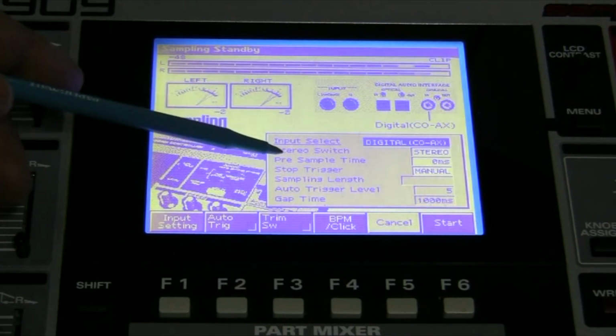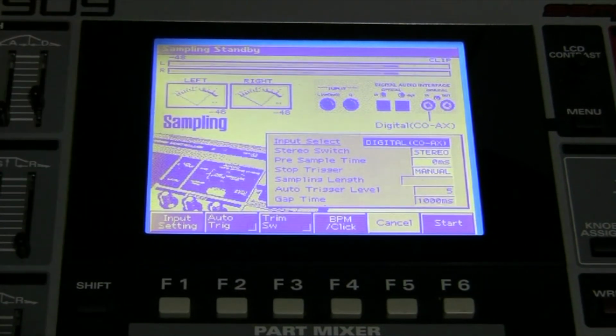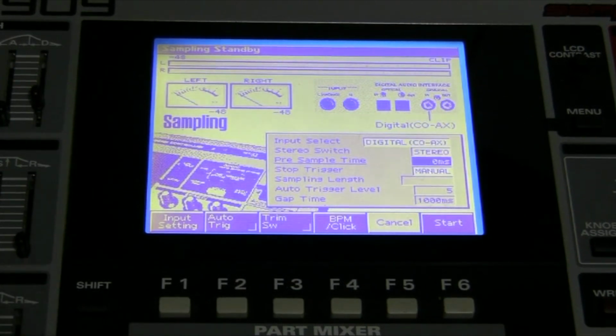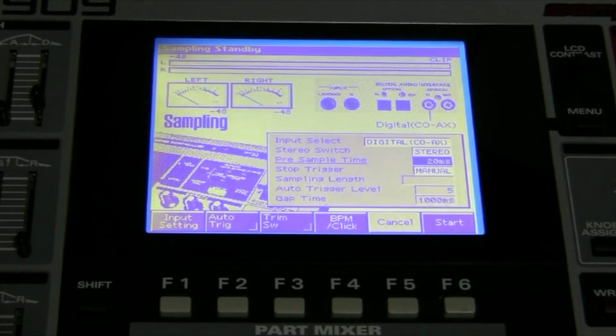So I've got no pre-sample time set up here at all, so I might as well do a little bit of that first. I'm used to using the data wheel here, and the cursor and the increase or decrease buttons right below the data wheel. And these levels are going to be pretty good levels.